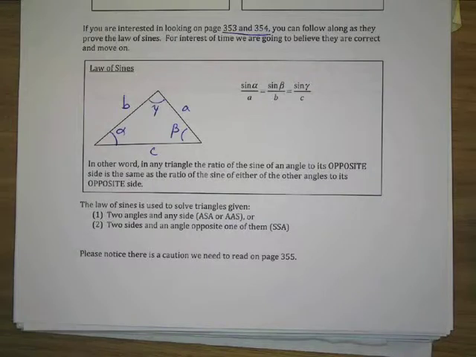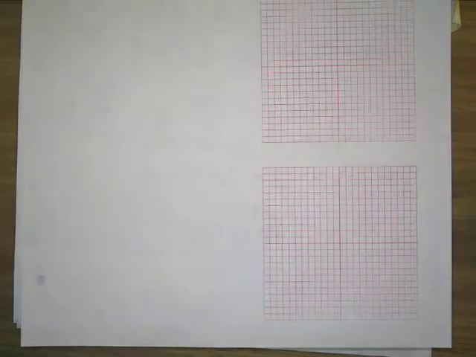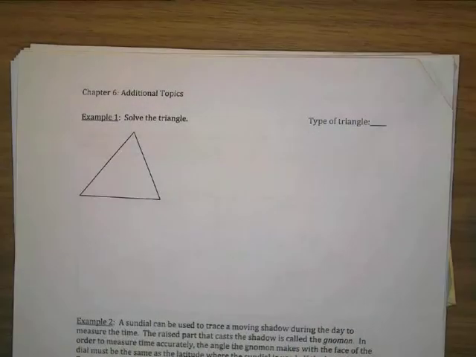On page 355, there's a caution that you should read. It's just a reminder. You probably knew it already, but it's good to remind yourself. So what do they tell you in the caution?